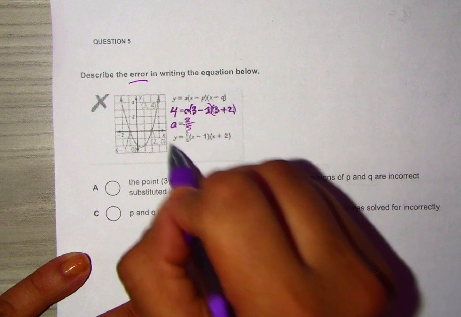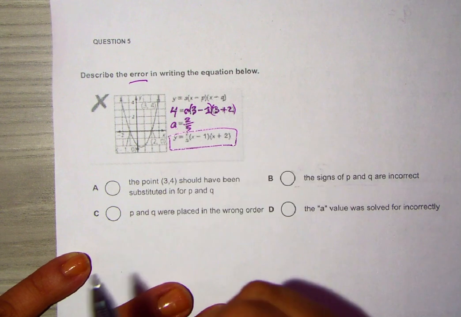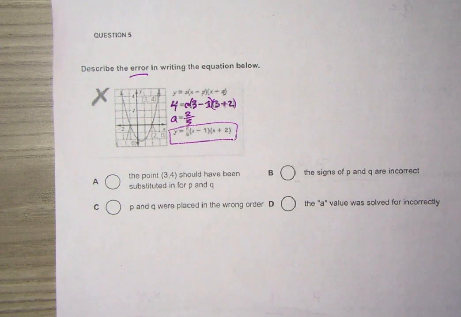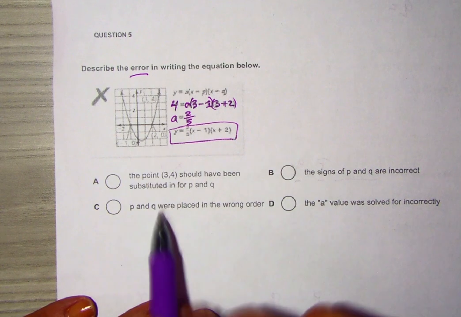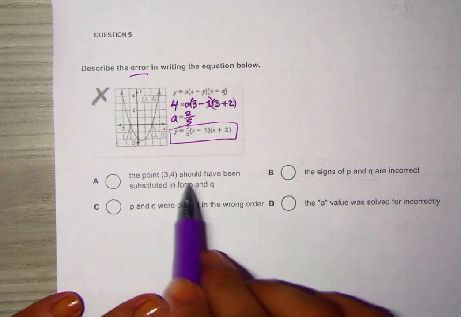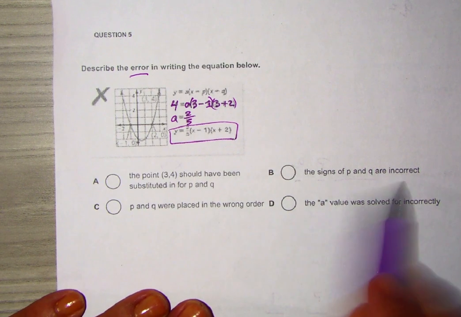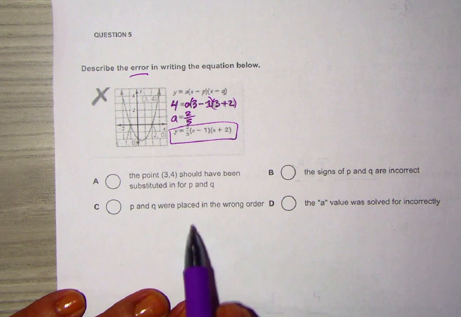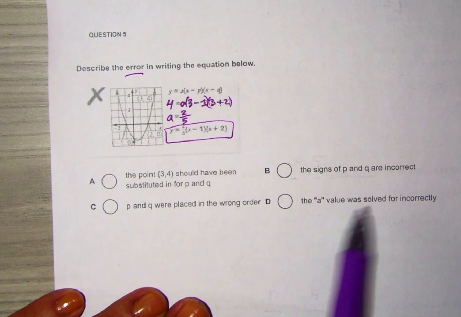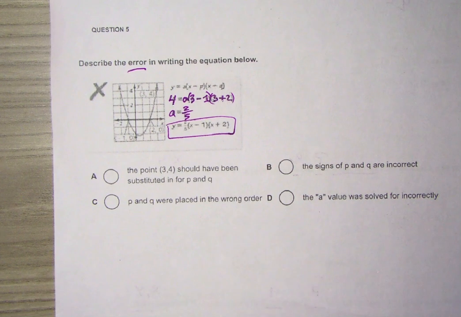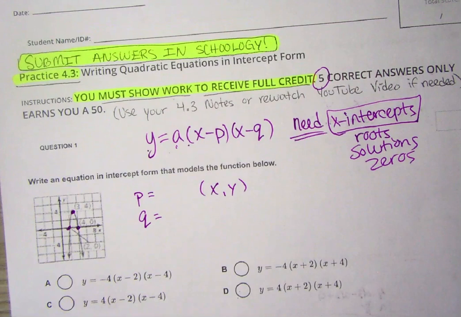And then this is the equation that they came up with after they plugged it in. There was a mistake for sure, so just find which one was the mistake. The points that they plugged in, the sign of p and q are incorrect, p and q were placed in the wrong order, a value was solved incorrectly. So just identify and show your work how. Okay, so I hope this video helps you understand what you're doing with this assignment.